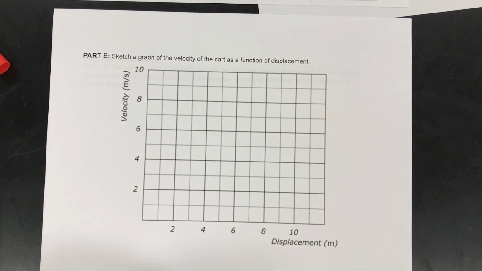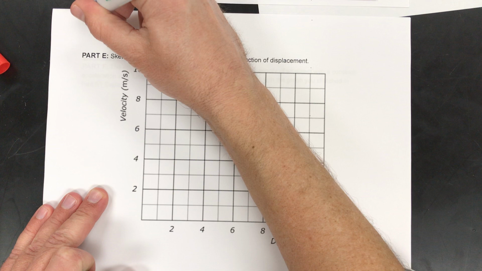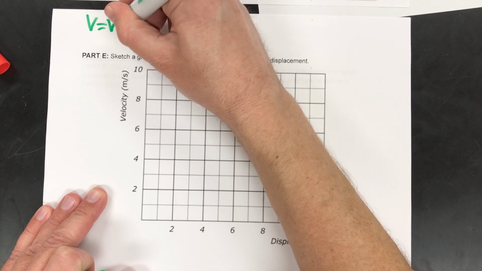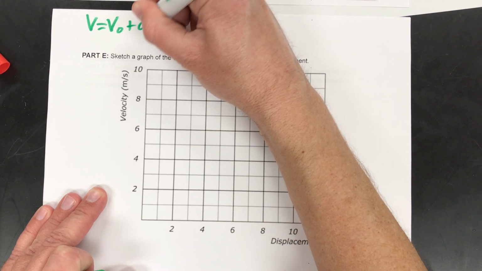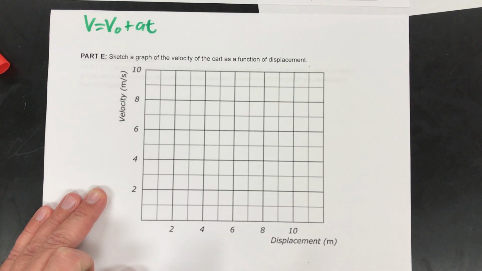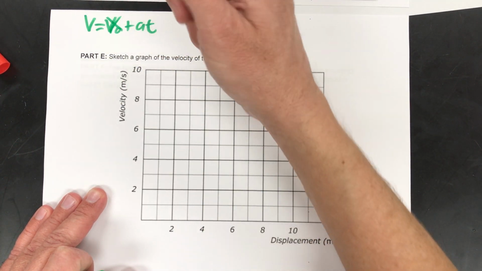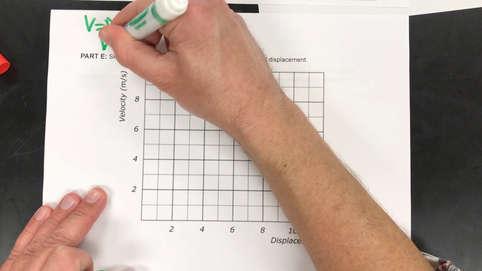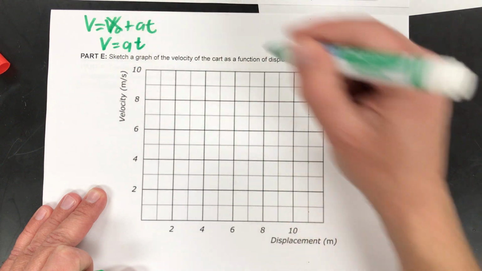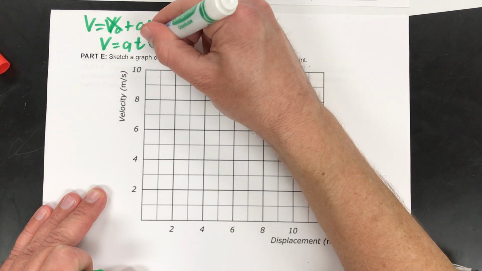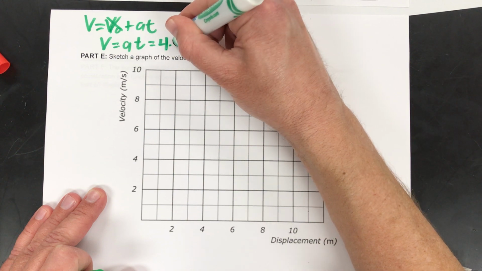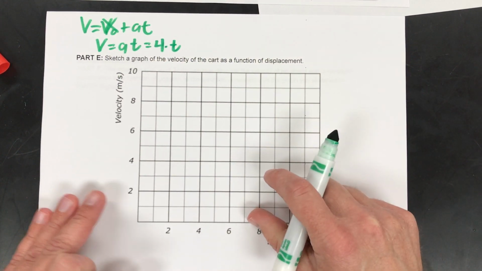Well, let's look at it like this. How are we going to do this graph? Well, let's use what we called the first equation. Final velocity is equal to initial velocity plus acceleration times time. Let's assume this thing starts from rest, and therefore our velocity is simply equal to acceleration times time, or in our particular case, our acceleration is 4, so 4 times t.